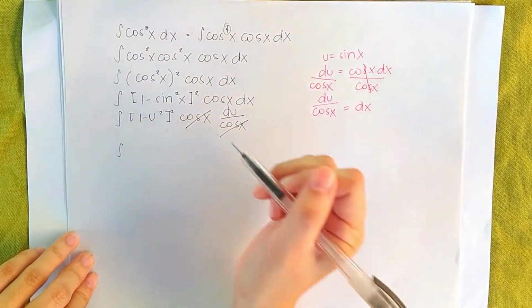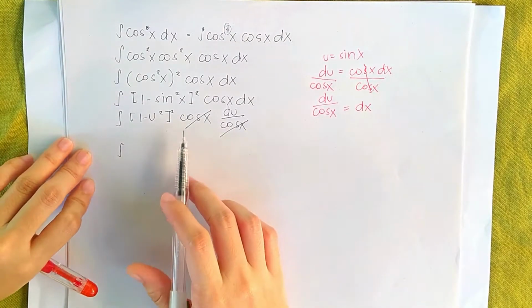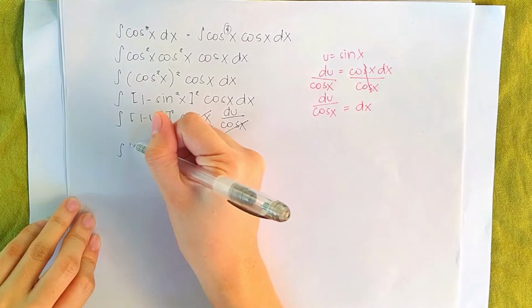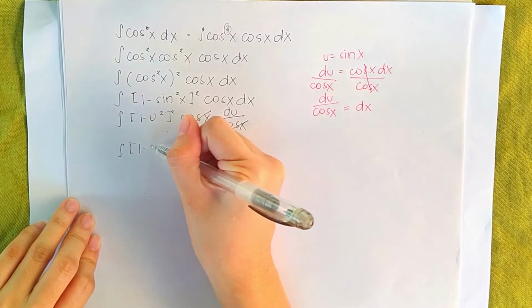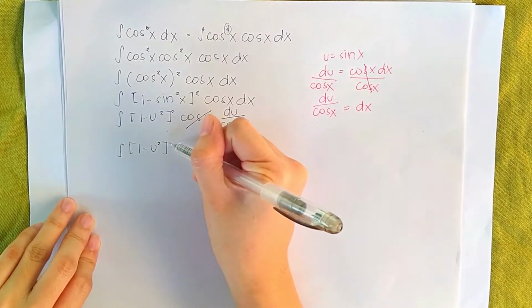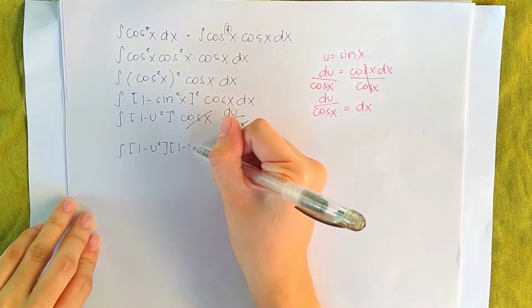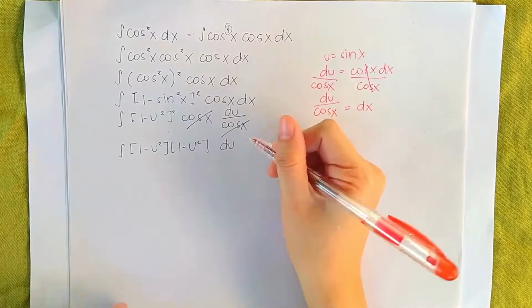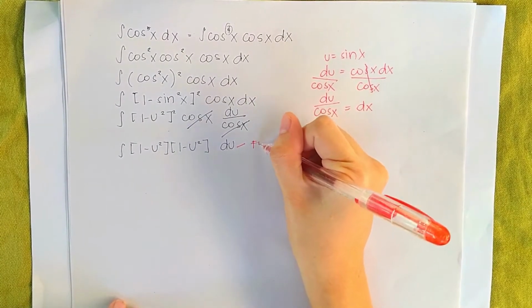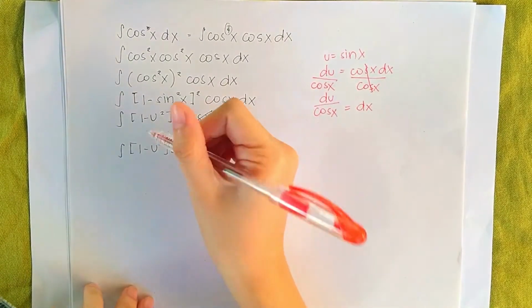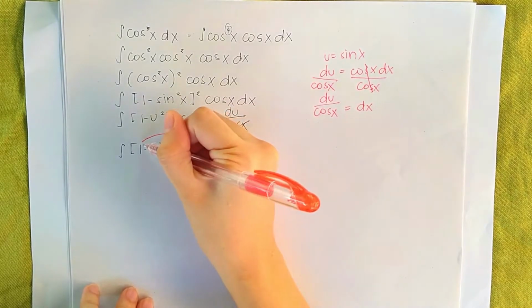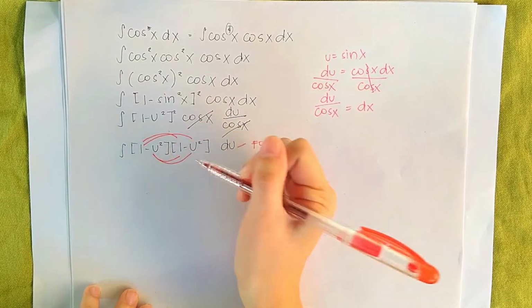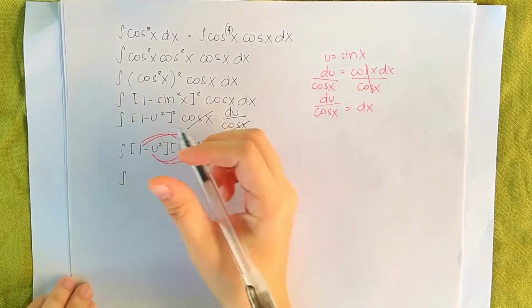So what we are going to do here is extract the power of 2. So this will be 1 minus u squared times 1 minus u squared du. So in this part, we can use the FOIL method. So this will be 1 times 1, 1 times negative u squared, negative u squared times 1, and then negative u squared times negative u squared.